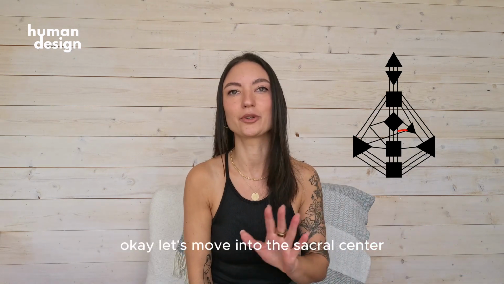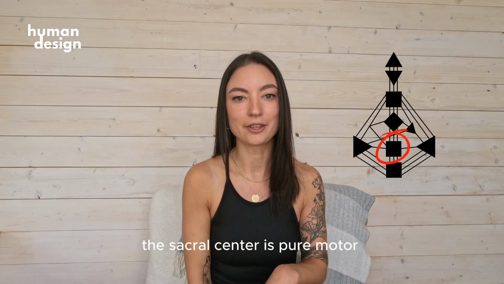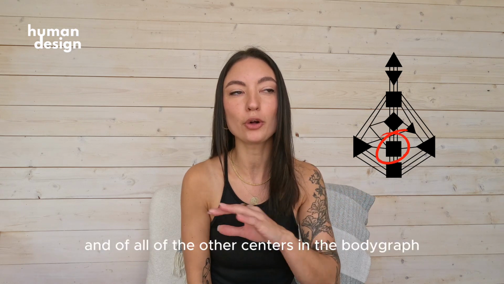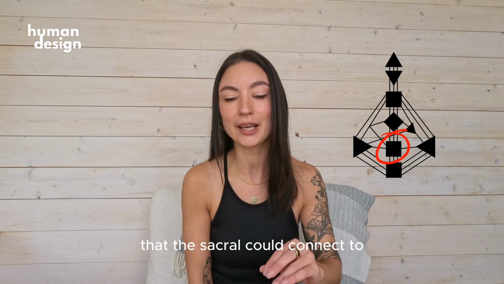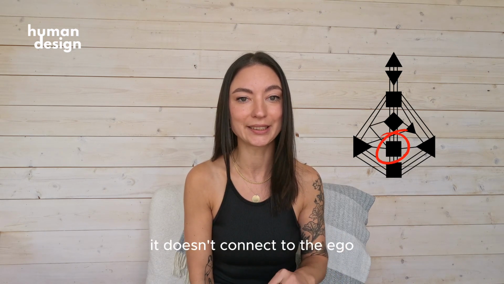Okay, let's move into the sacral center because this is our last singular functioning center. The sacral center is pure motor. Of all of the other centers in the body graph that the sacral could connect to, it's really important to acknowledge it doesn't connect to the ego.